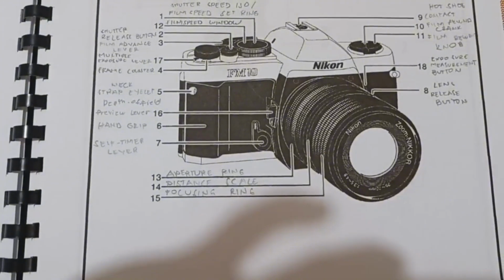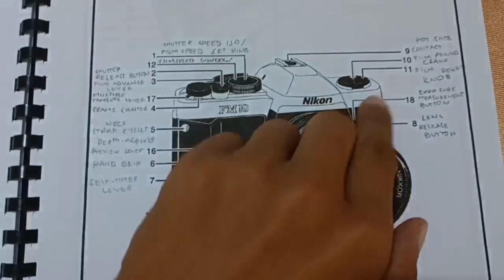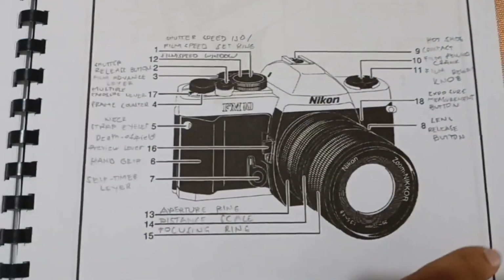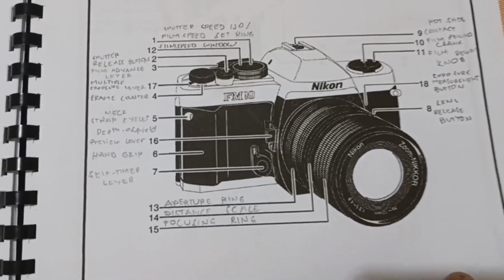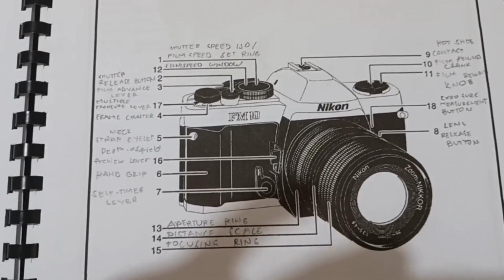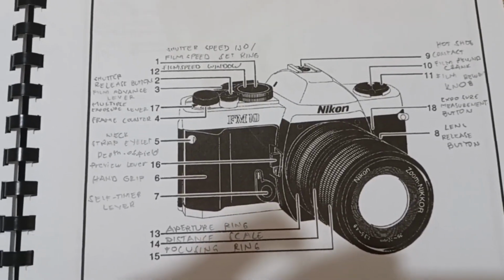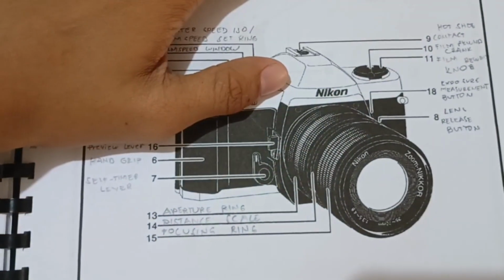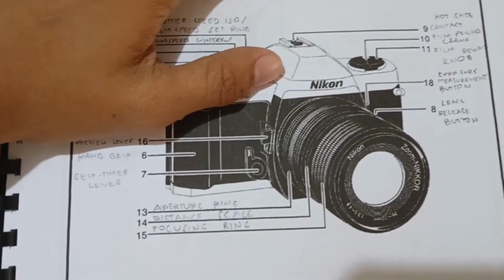Next is the back cover release knob. And a knob, a tool used to unlock the back cover so that the film can be reloaded. And lens lock release lever. Okay, the lens lock release lever. Ito yun. A tool for securing the lens.